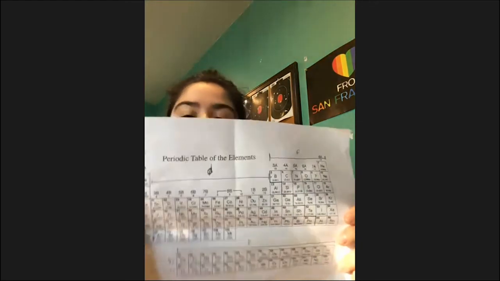And the way you go about finding quantum numbers is you go by the actual values that are on the periodic table. So for instance, I have 1s. Let's say I'm looking for hydrogen.